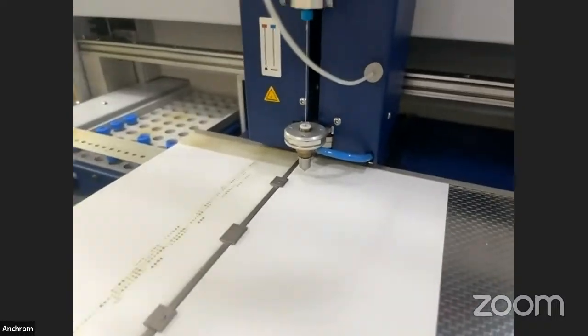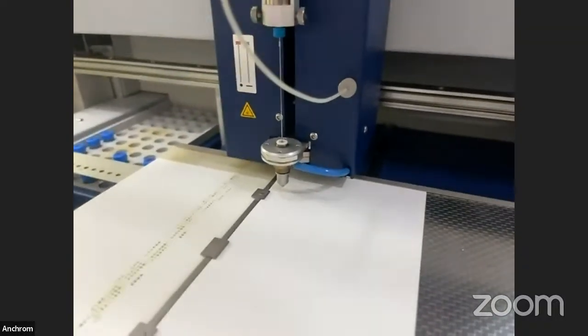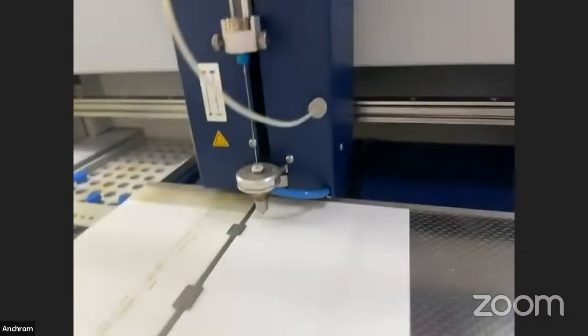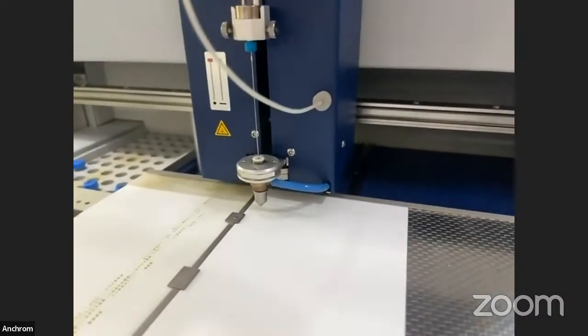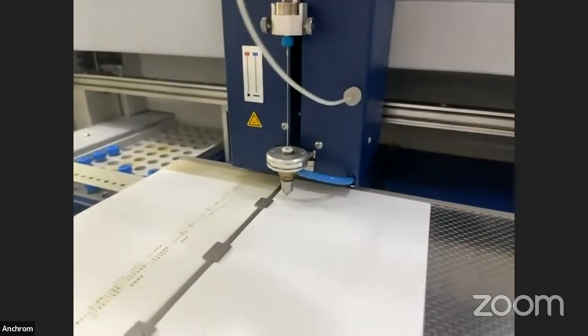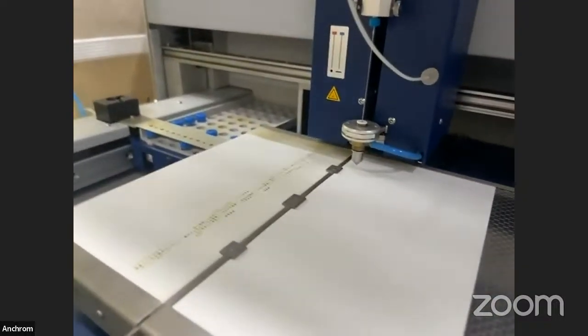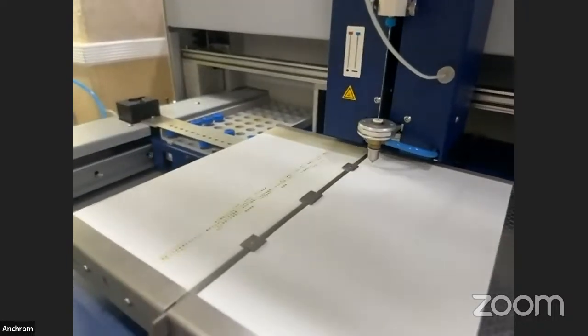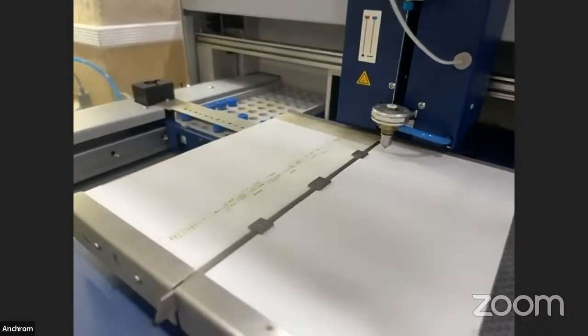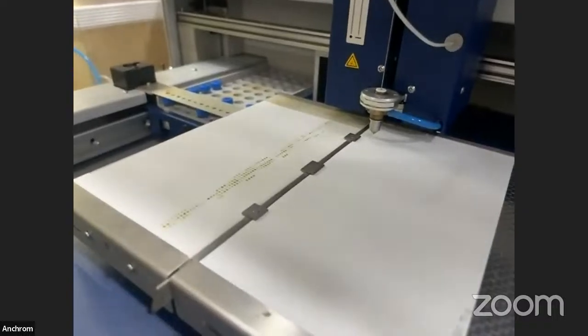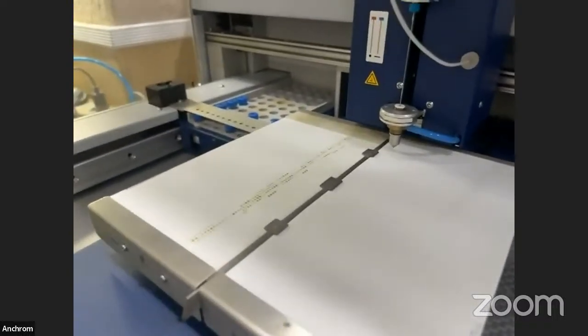So this is how your samples are applied onto the stationary phase. You can see the samples are applied in the form of a band.